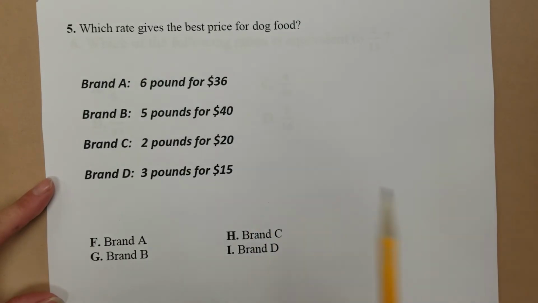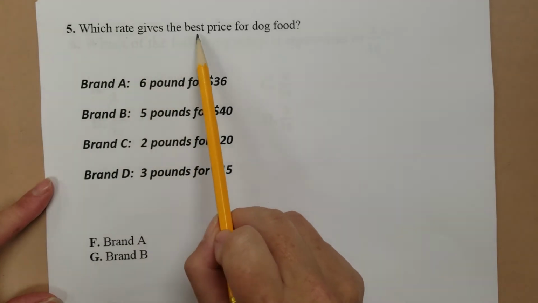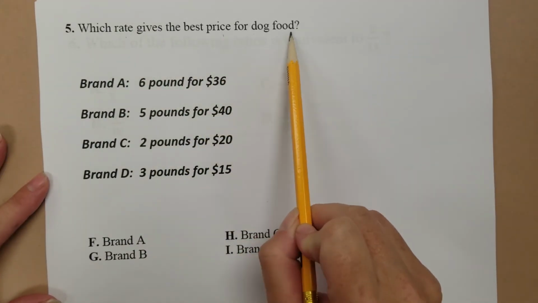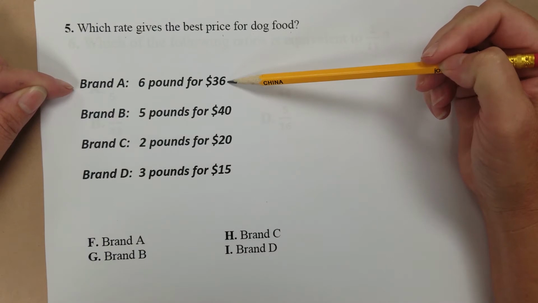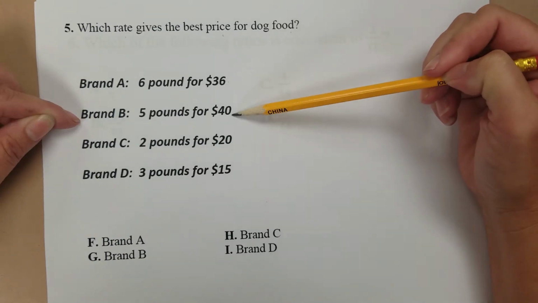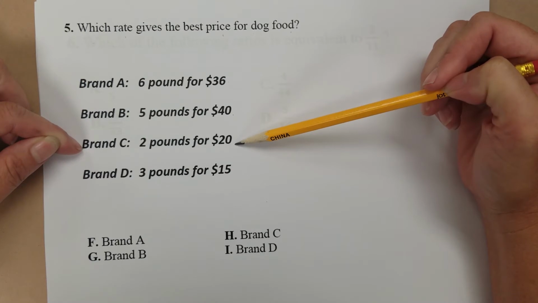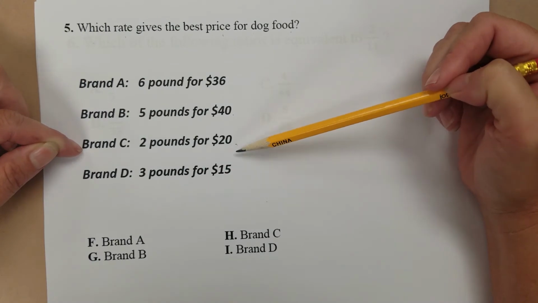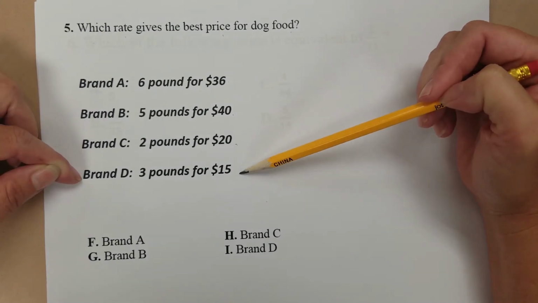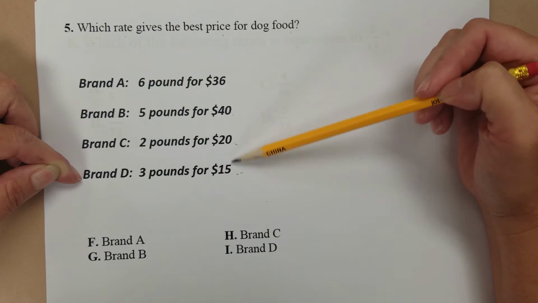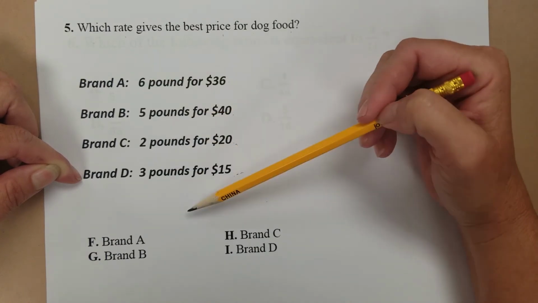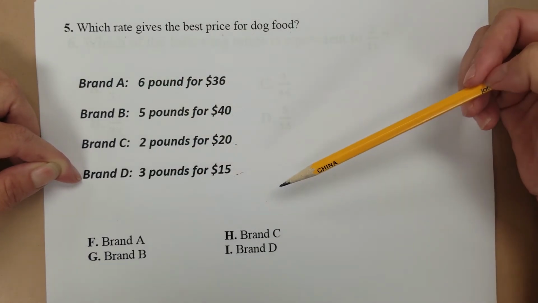Question number 5. Which rate gives the best price for dog food? Brand A is 6 pounds for $36. Brand B is 5 pounds for $40. Brand C is 2 pounds for $20. And brand D is 3 pounds for $15. Now our problem is I can't just look at the price because each price goes with a different amount of dog food. This is where we have to use unit pricing.